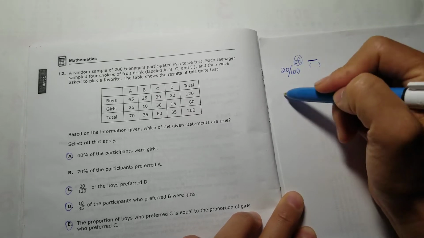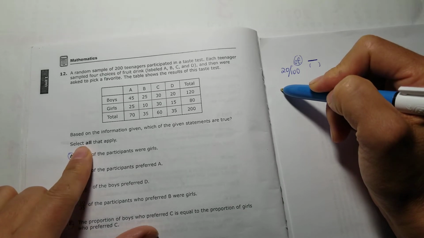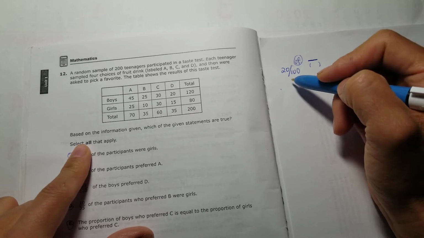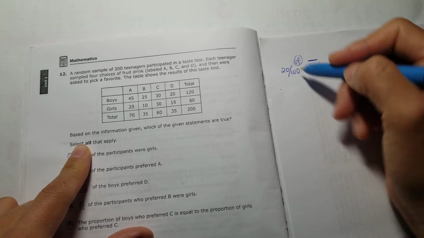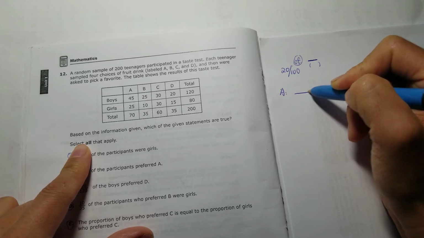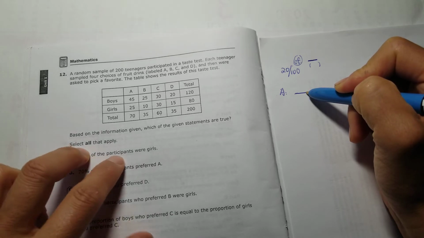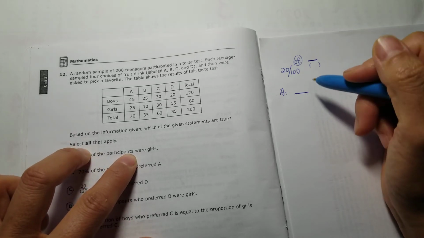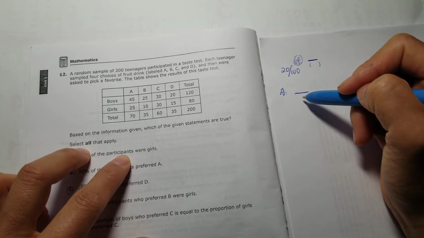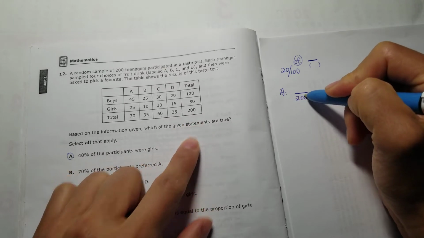Now let's try with choice A. Forget about the percentage first. The percentage of the participants. Okay, I see "of," so I draw a line. Of participants, it didn't say specifically boys or girls. Therefore, we need to use the total, which is 200.